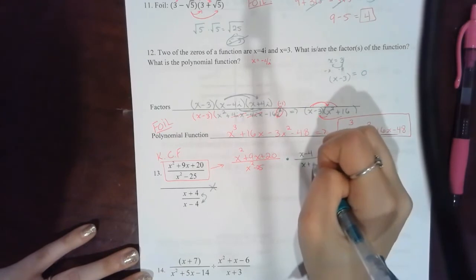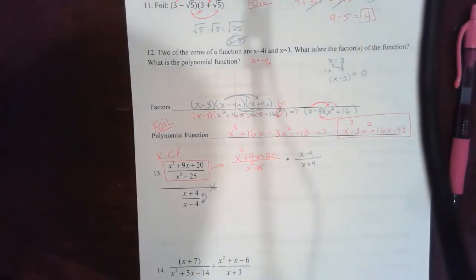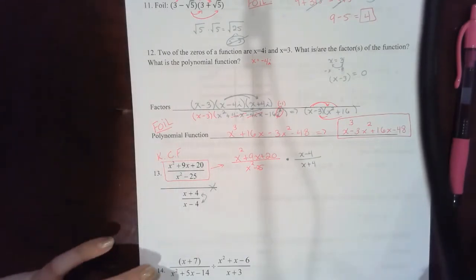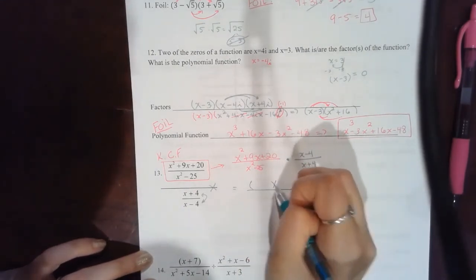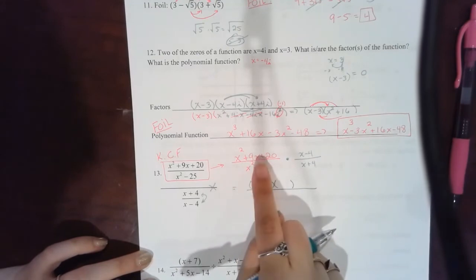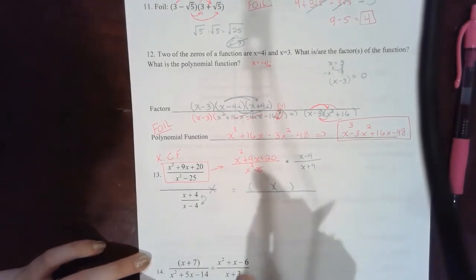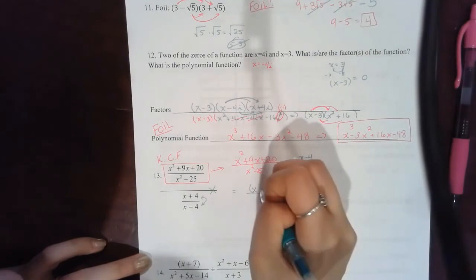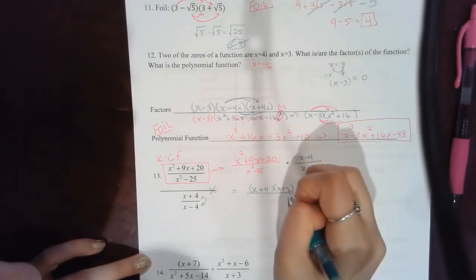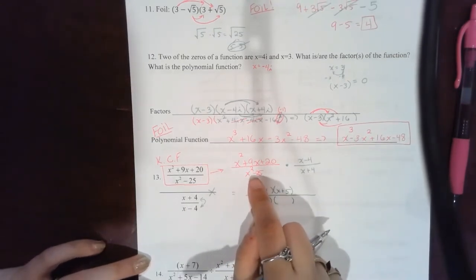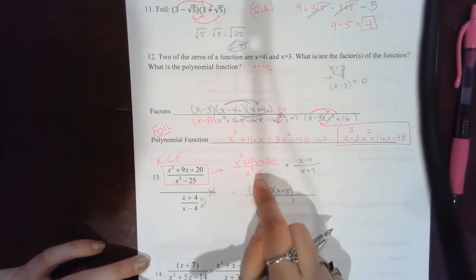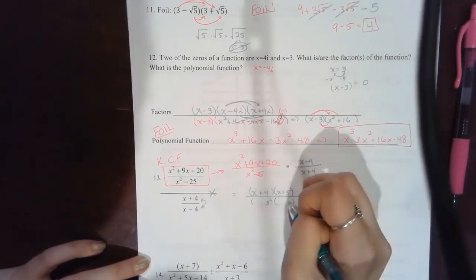Okay, next step is factor everything you possibly can. So we're going to go down here. I'm just going to do a giant thing here. X squared plus 9x plus 20. You can factor it any way you want, but you should get x plus 4, x plus 5. And then x squared minus 25, you should know that's a difference, so subtraction of a perfect square, because the square root of 25 is 5.